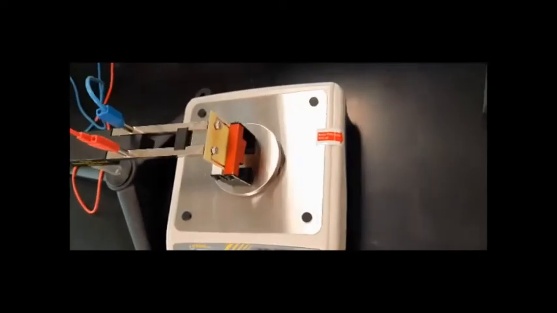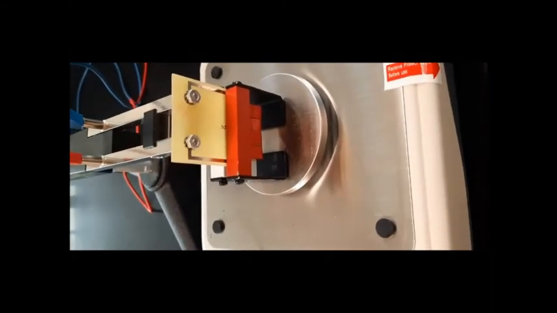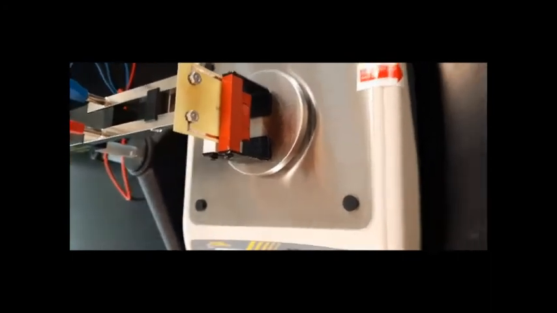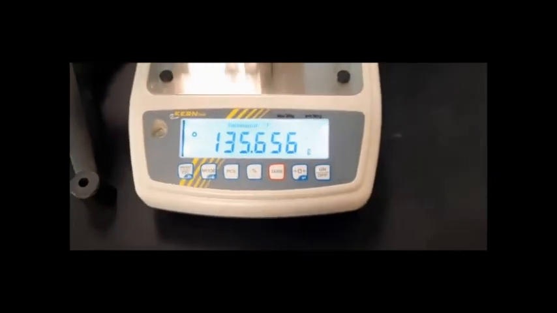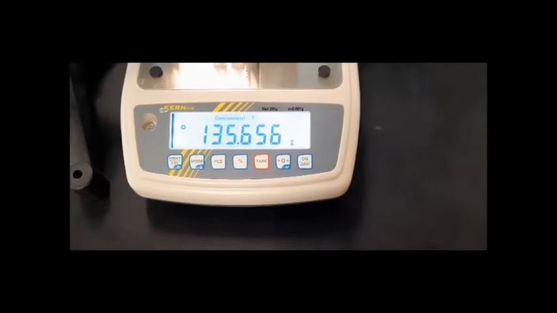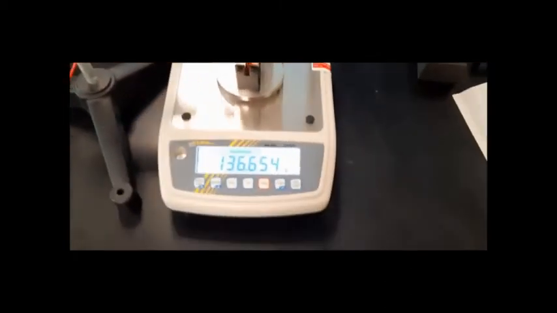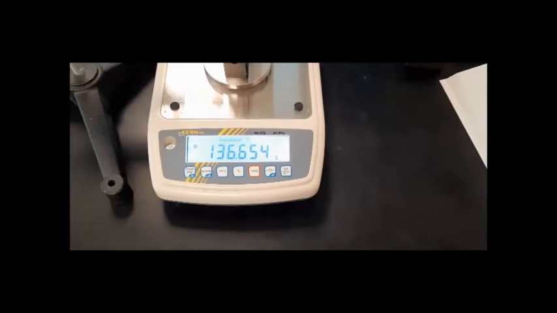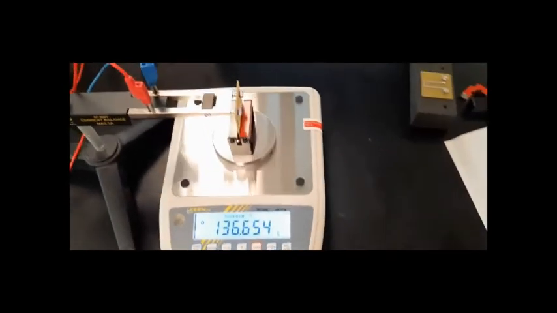Okay, let's go for the fourth piece. 4 pieces are now mounted, and when the current is 0, the reading of the balance is 135.656, and when I turn the current on, 5 amperes, the reading is 136.654.